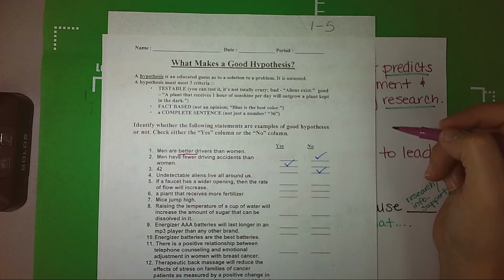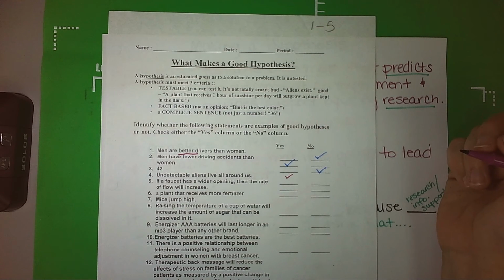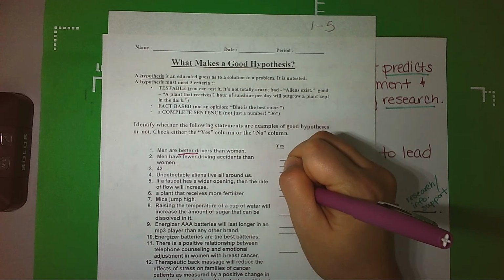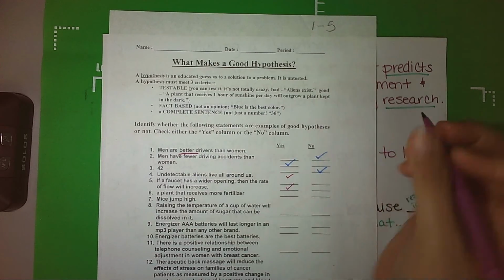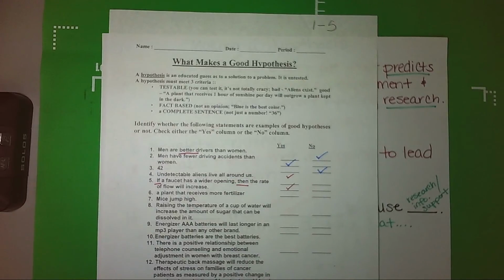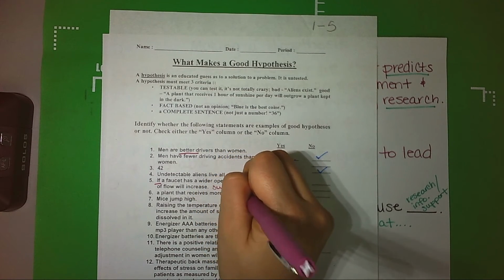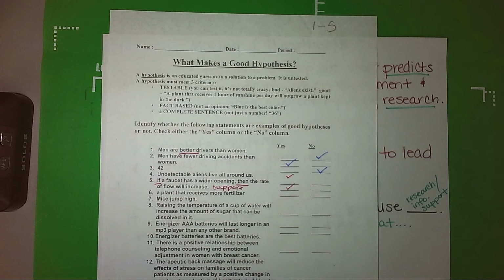Undetectable aliens live all around us. Whether you believe it or not, that would be a yes, because we could test to see if there were aliens around us. If a faucet has a wider opening, then the rate of flow will increase. That one is in a great statement there. If and then. Now the only thing it's missing is its support. But that still makes a good hypothesis.